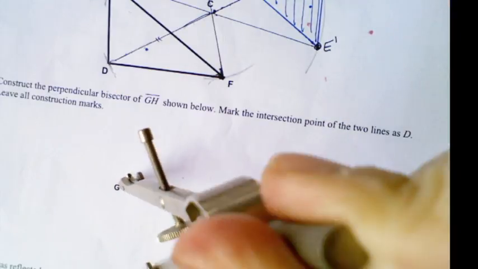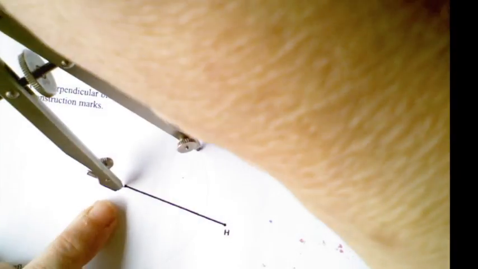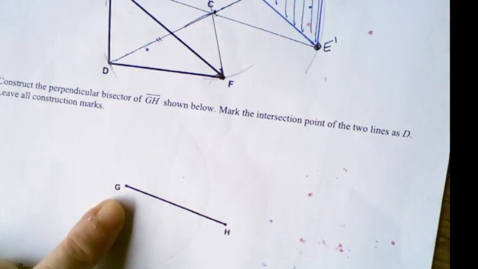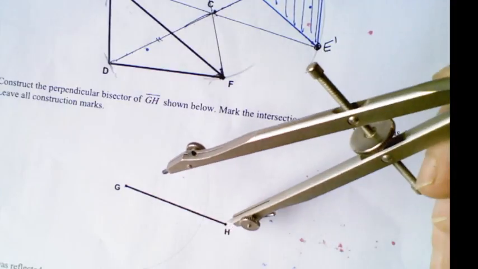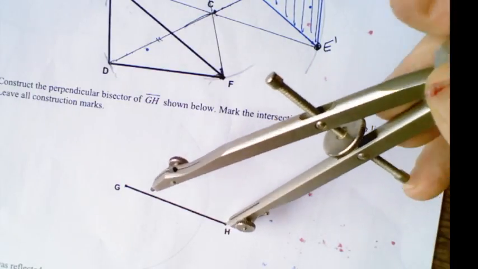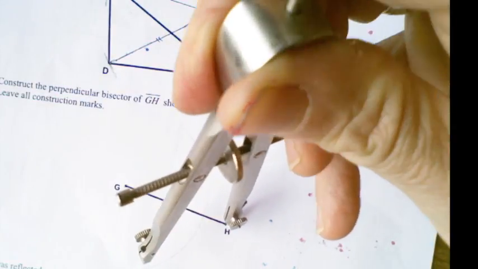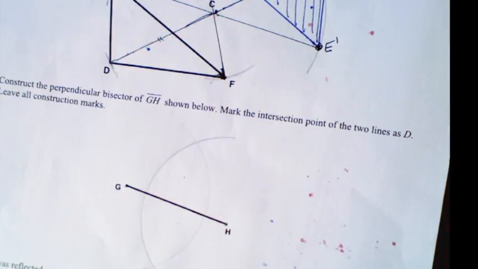My compass is set, and I'm using the twirly thing at the top, and my pressure is on my needle here. And I'm just letting that compass draw a real light line. I don't need it ground into the paper. I have not changed the compass, same setting. Make sure I lock it in on my other point. And again, draw.